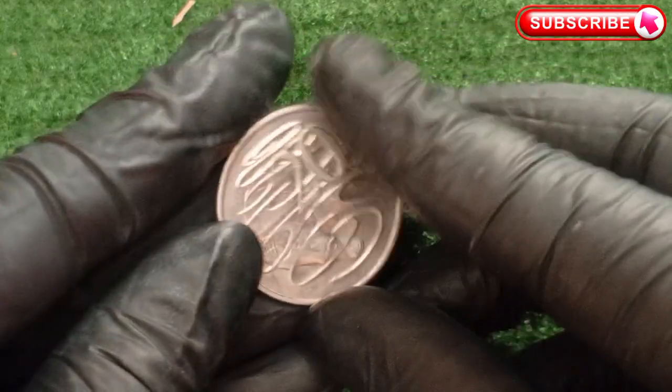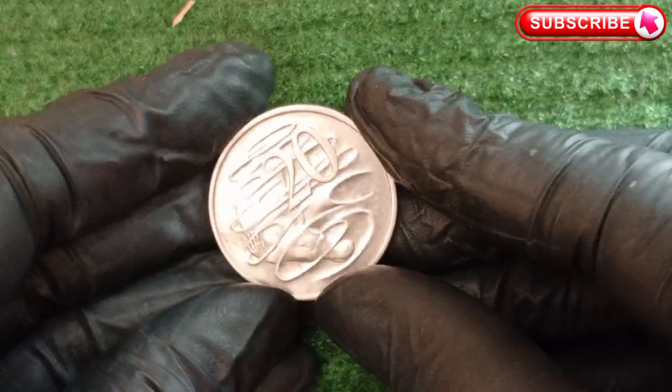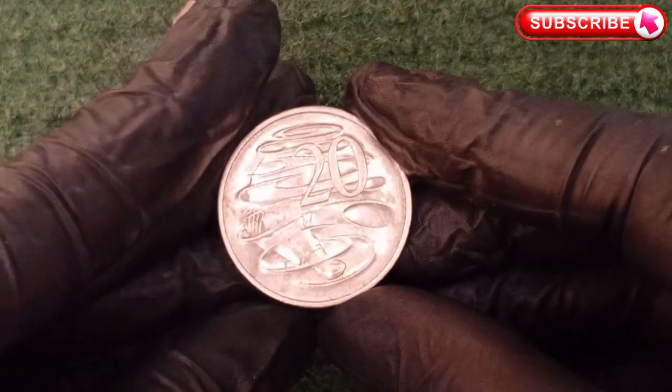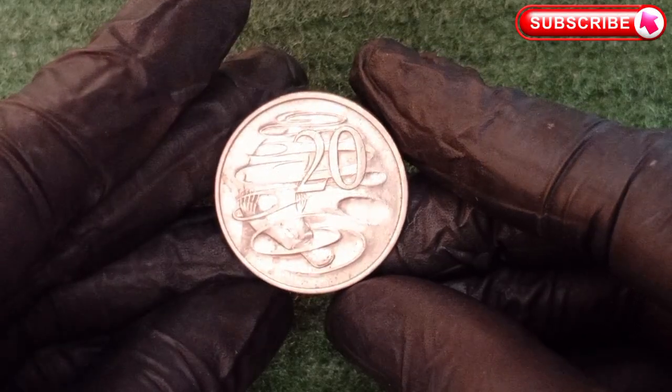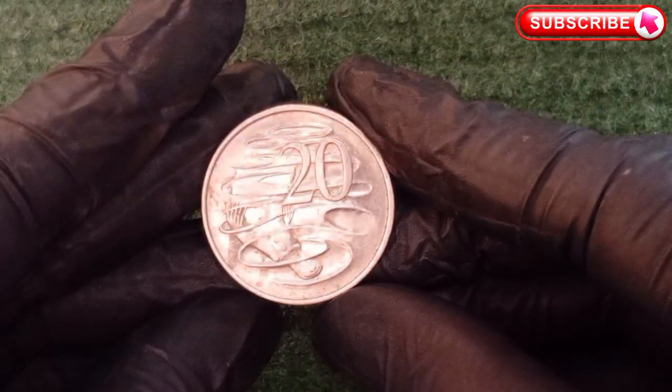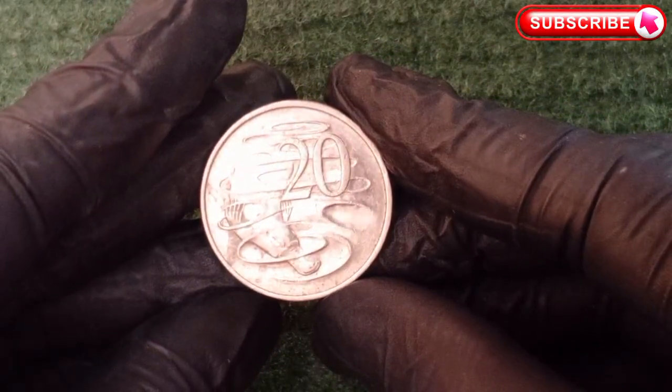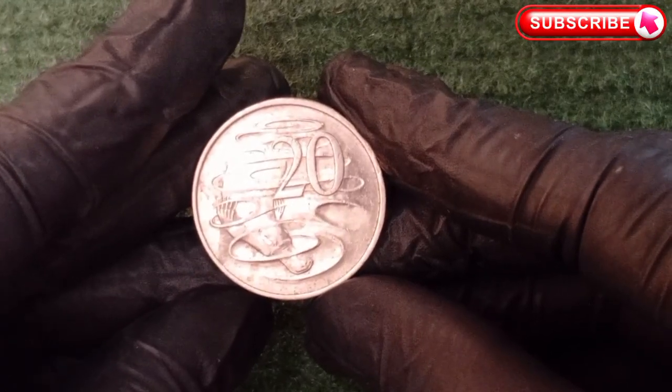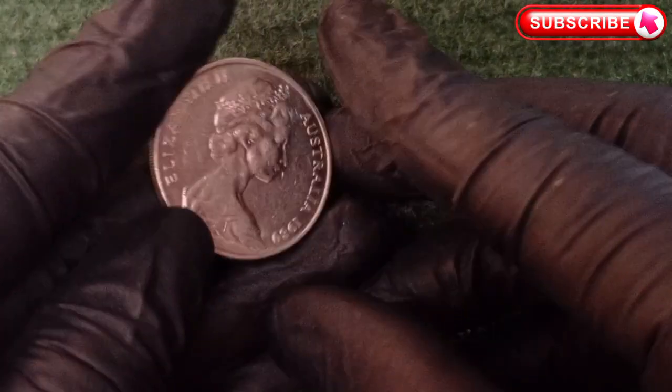The platypus itself is a national symbol. As one of only five extant species of monotremes, the platypus is unique to Australia and represents the country's biodiversity. Its appearance on the coin is a celebration of what makes Australia distinct.